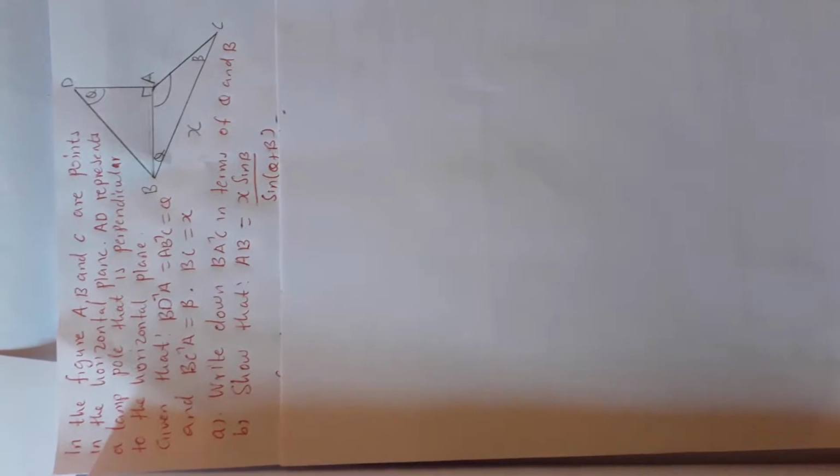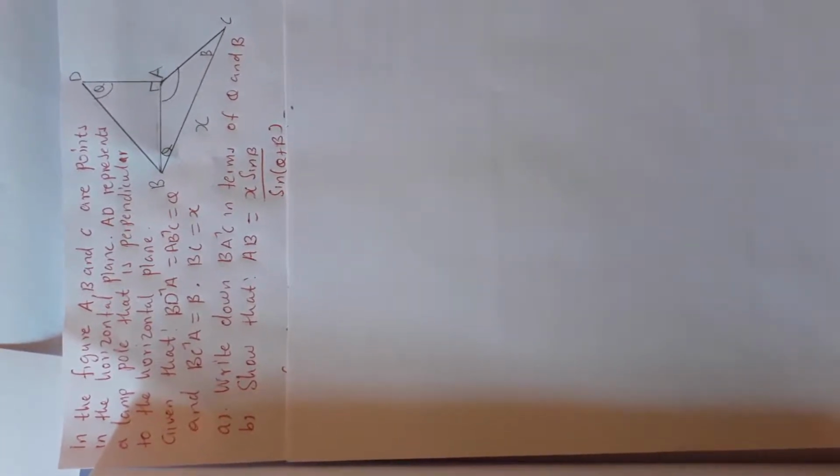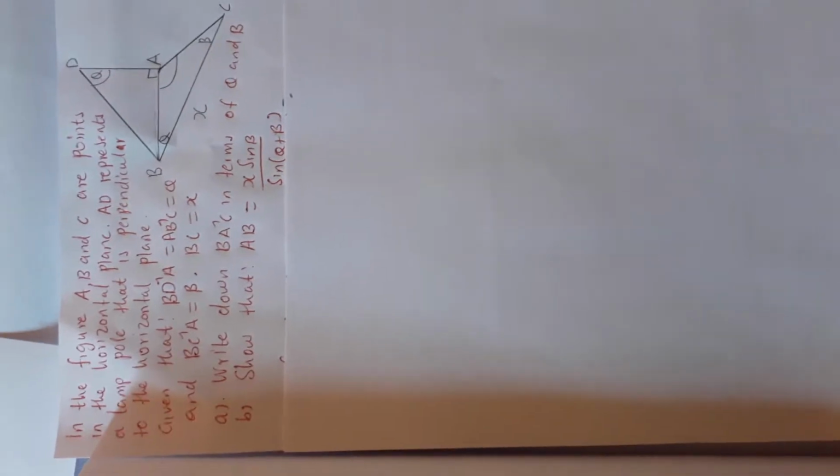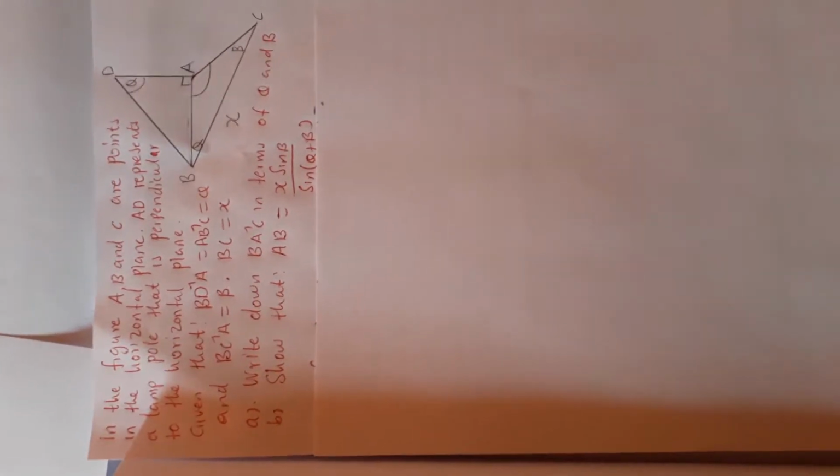Alright, in the figure, A, B, and C are points in the horizontal plane. AD represents a lamp pole that is perpendicular to the horizontal plane. Given that angle BDA is equal to angle ABC, which is equal to theta, and angle PCA is equal to beta. We are also given that the length of BC is equal to x.